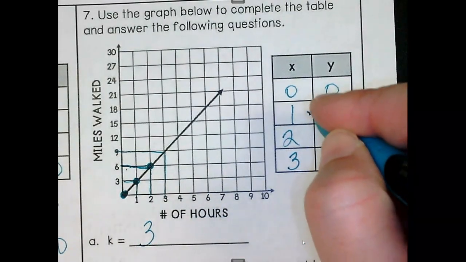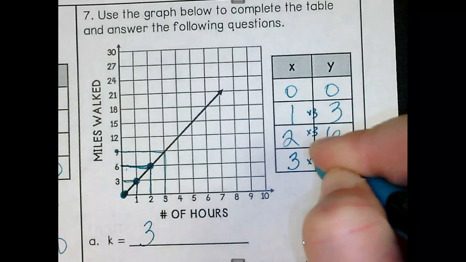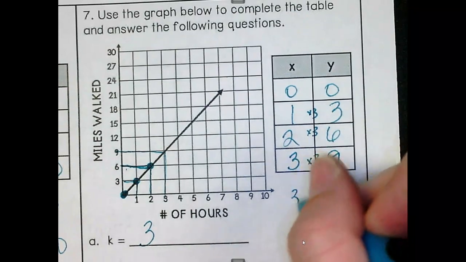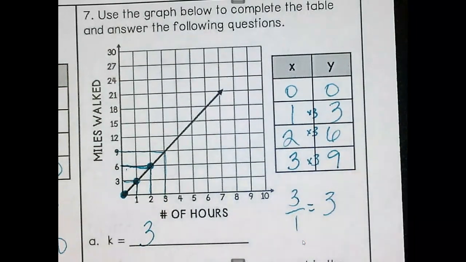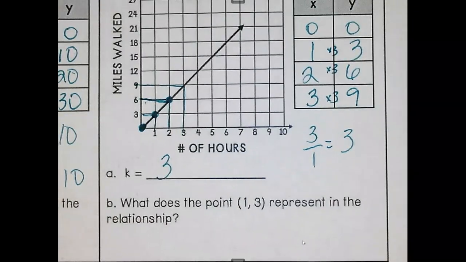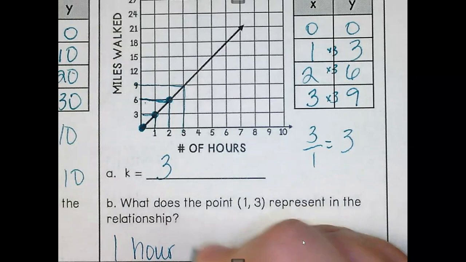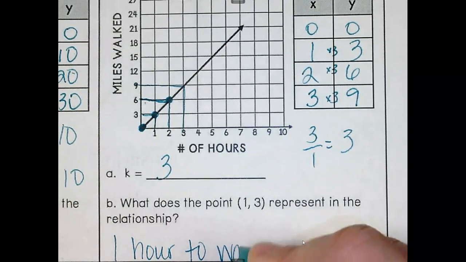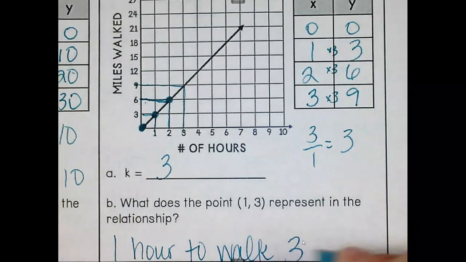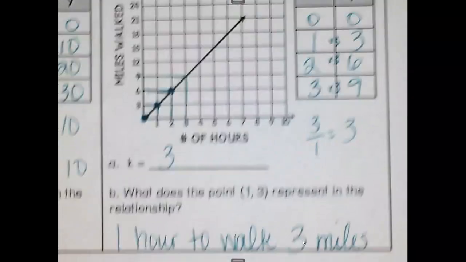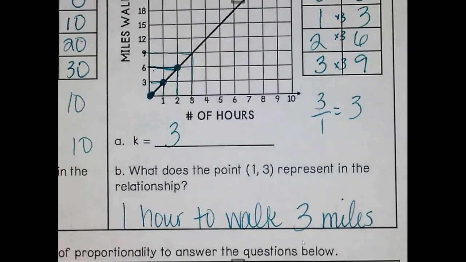Because I can multiply by 3, right? 3 over 1 is equal to 3. Okay, so what does 1, 3 represent here? 1 hour, what? Miles walked. Or 1 hour is like 3 miles. One hour to walk 3 miles.